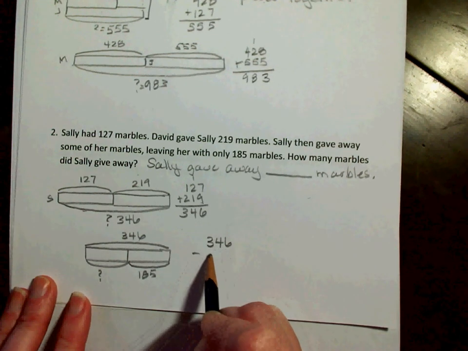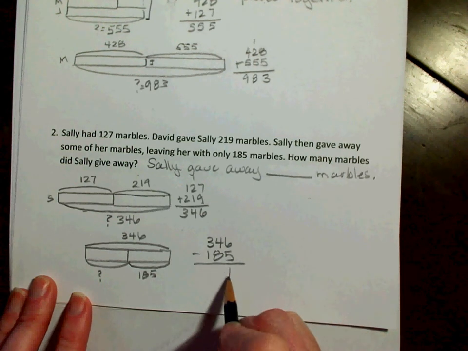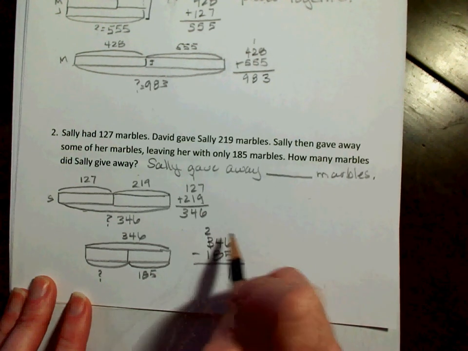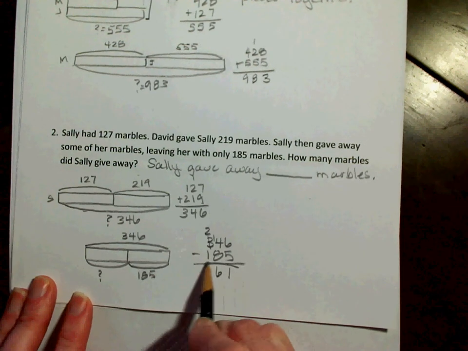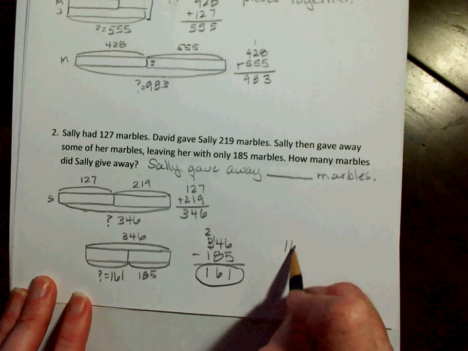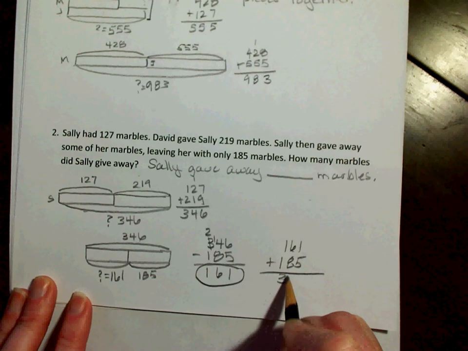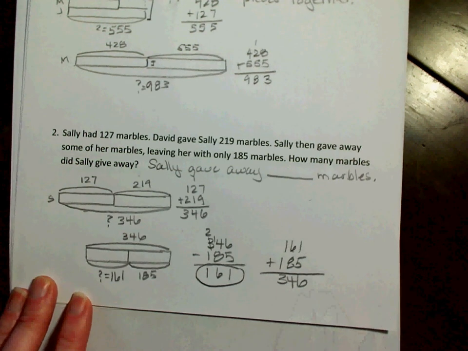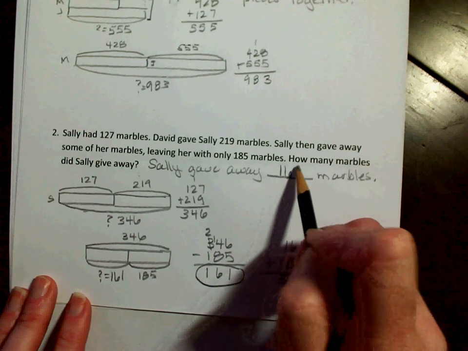So 185 from 346, 1, 200s, that would be 6 tens and 100. And of course we would check that with the inverse operation, 185, and we would get our answer is 346. So we now know Sally gave away 161 marbles.